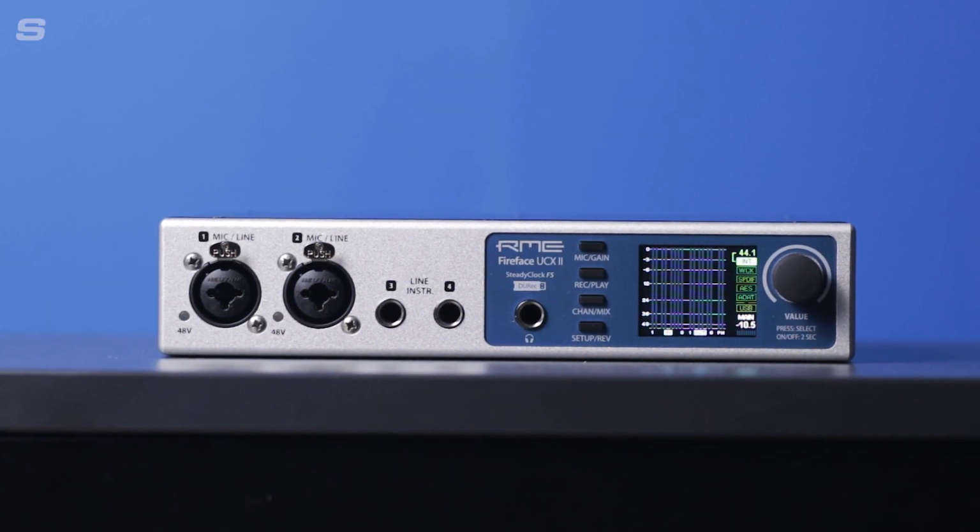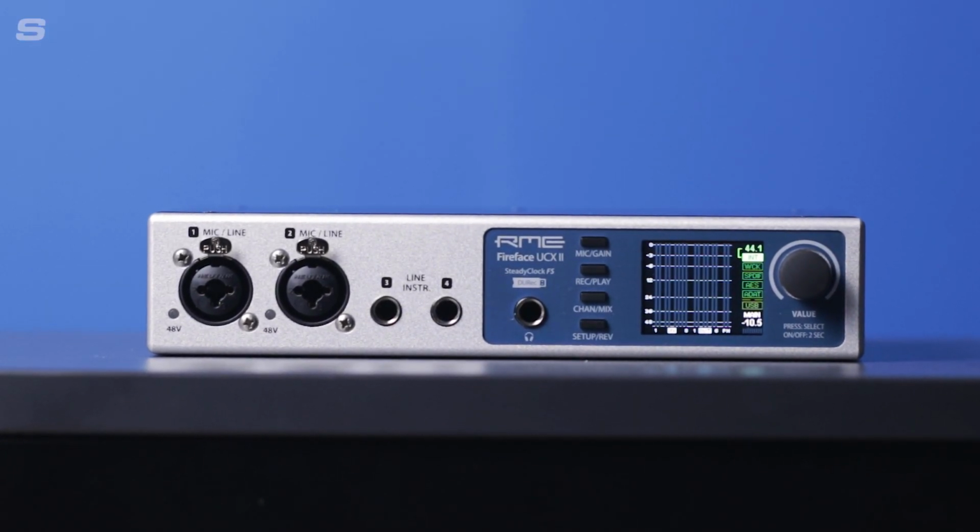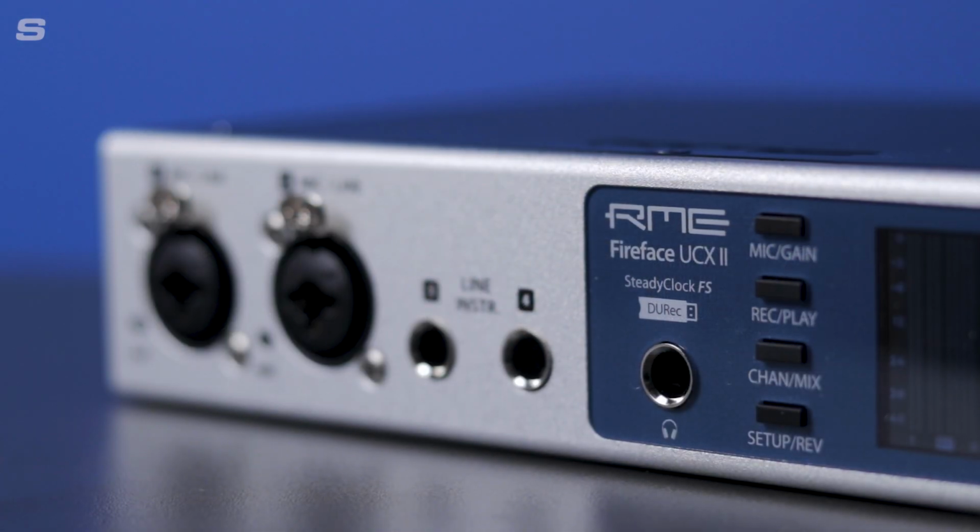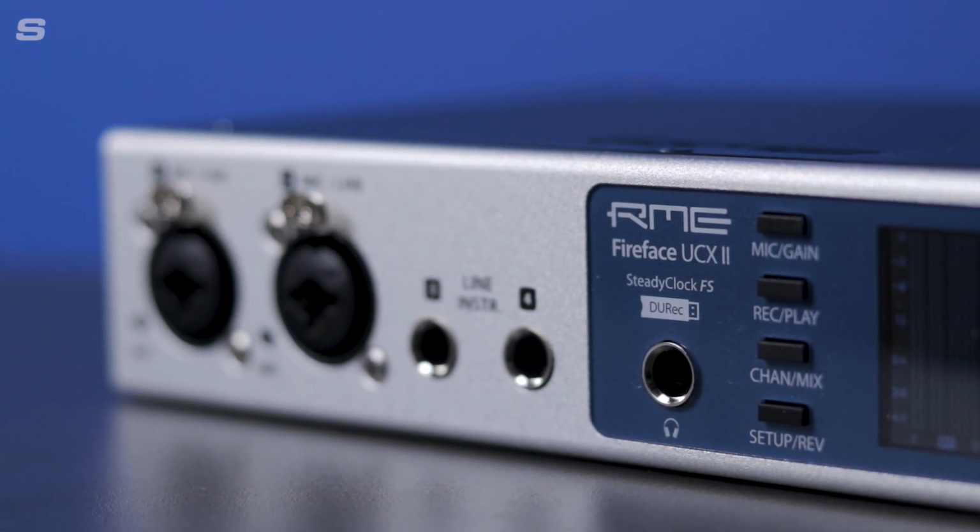My name is Matt and today I'm going to be taking you through a look at the brand new advanced USB audio interface from RME, the Fireface UCX II. Now, as the name suggests, the UCX II is an update on the UCX, which was released all the way back in 2012, but it's still a really popular interface today, and that just goes to show the incredible performance of RME interfaces, as well as their commitment to always updating their rock-solid drivers for the latest operating systems.